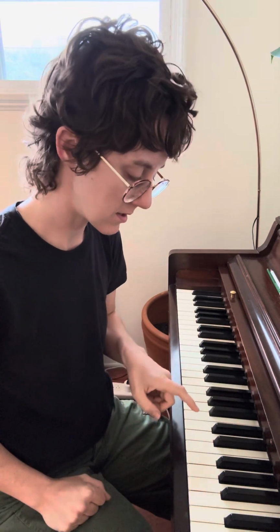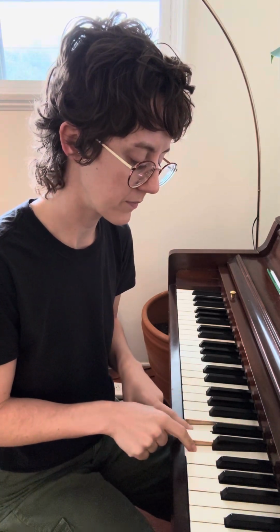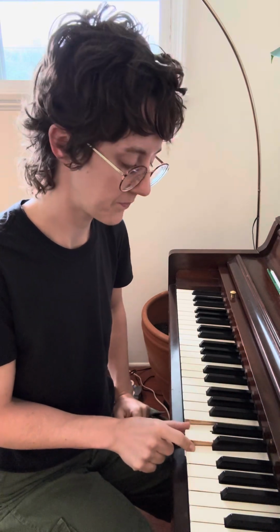So we can just jump right into finding how to build our major triad. So if I start on a C or any note and I count up 4 half steps, 1, 2, 3, 4, that'll be the next note in my chord. And 4 half steps is also called a major third. So 4 half steps, major third.